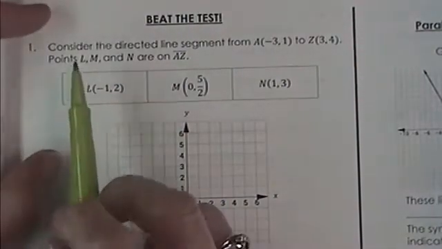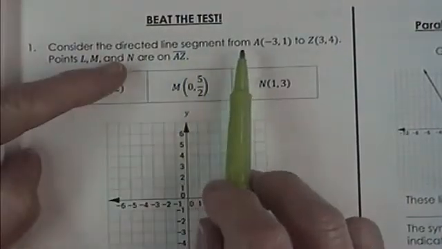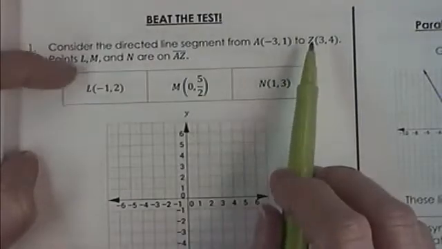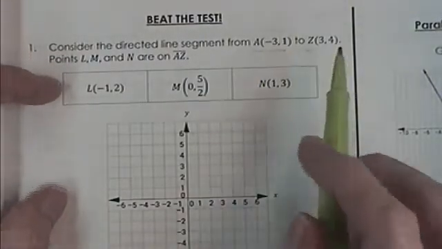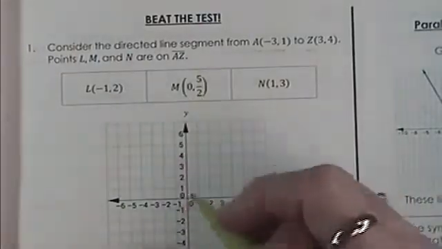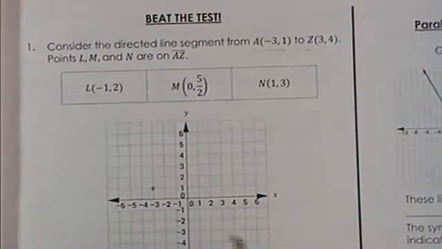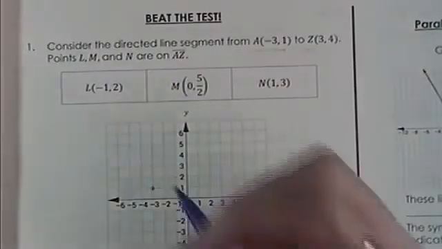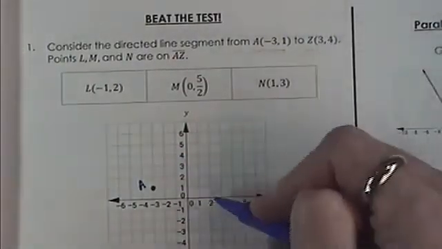So here we go. Consider the directed line segment, directed meaning it is moving from A to Z. So let's go ahead and put these points on our graph here. A is at -3, 1, so it's going to be right here. And you can see that marker is not working real well. All right, A is at -3, 1, and Z is at 3, 4.